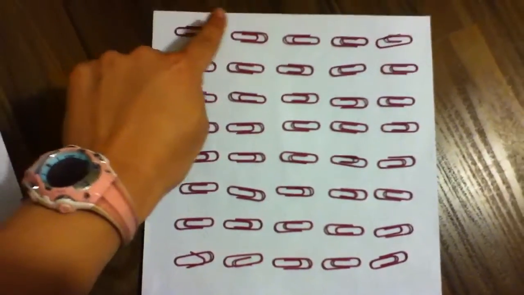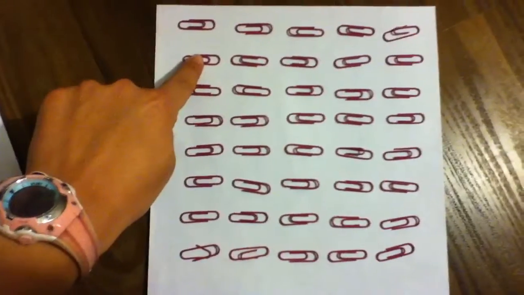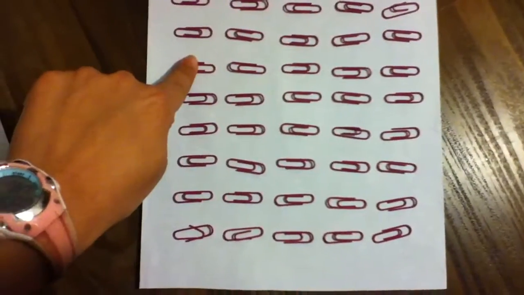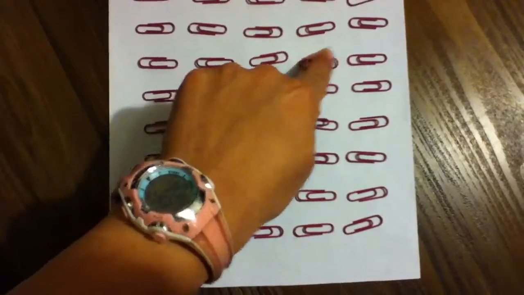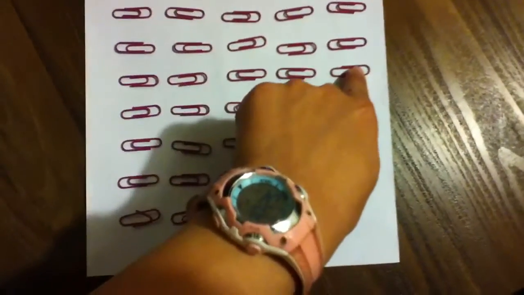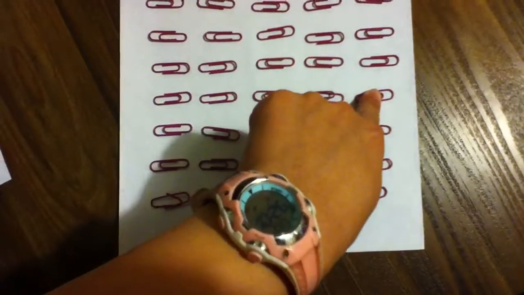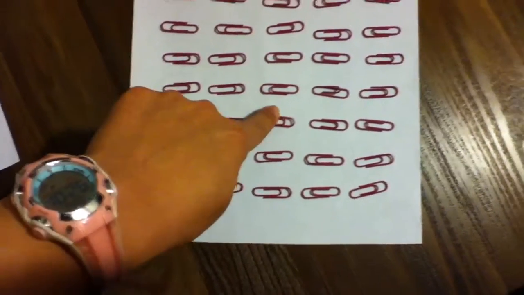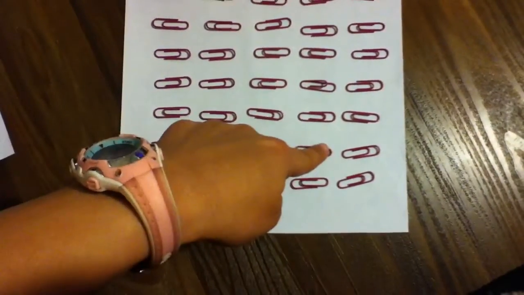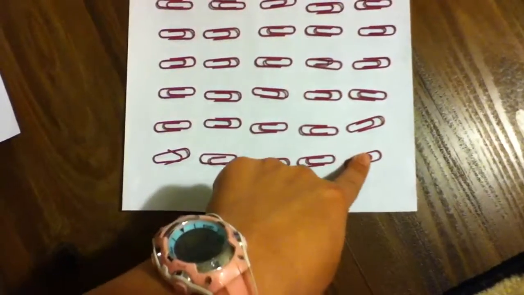So, 1, 2, 3, 4, 5, now to the next line, 6, 7, 8, 9, 10, on to the next line, 11, 12, 13, 14, 15, on to the next line, 16, 17, 18, 19, 20, next line, 21, 22, 23, 24, 25, next line, 26, 27, 28, 29, 30, next line, 31, 32, 33, 34, 35, next line, 36, 37, 38, 39, and the last one is 40.